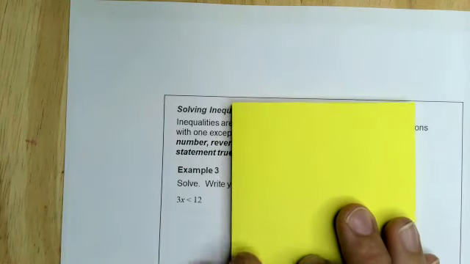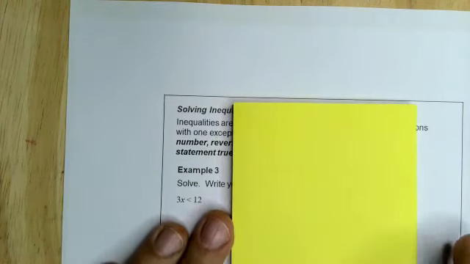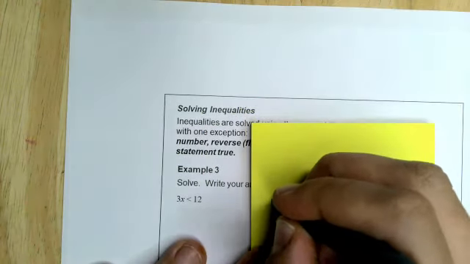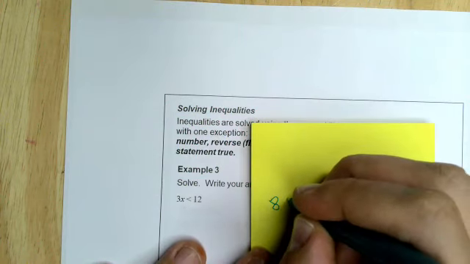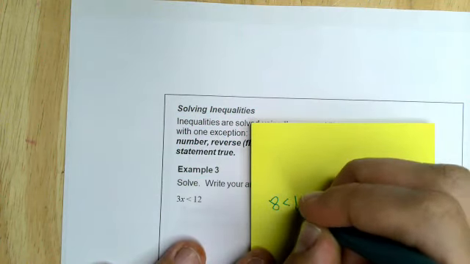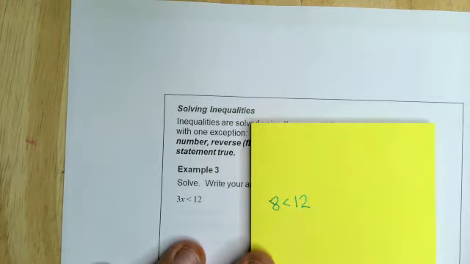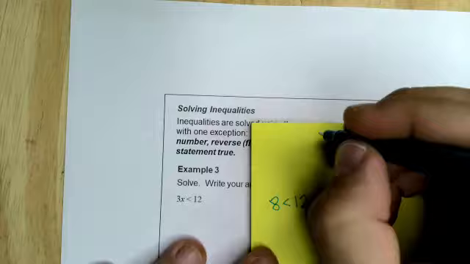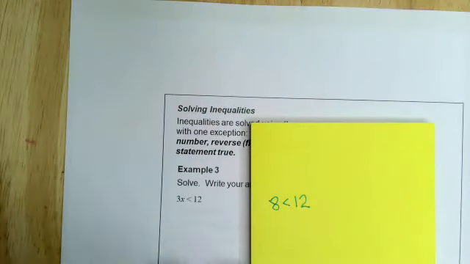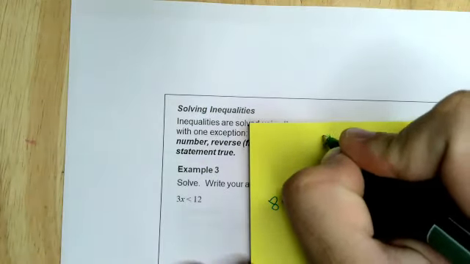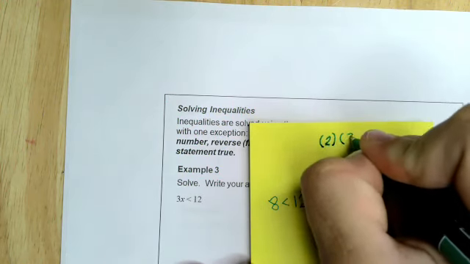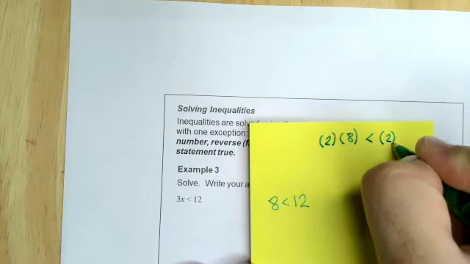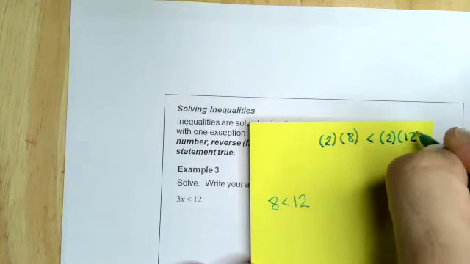So if I have the number, let's say 8, 8 is less than 12, right? What if I multiply both sides by 2? Two times 8 is less than 2 times 12, right?